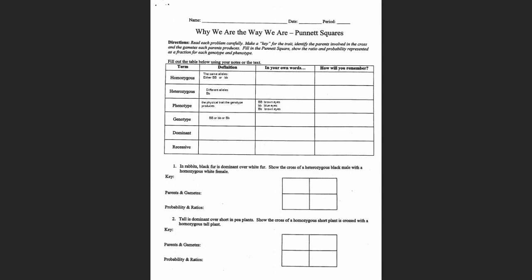And it will dominate over any recessive or little letter. And this is totally in my words. I don't know a better way to say it. Dominant is the trait represented by the big letter, and it will dominate over any recessive alleles. The recessive gene is the trait represented by the little letter.